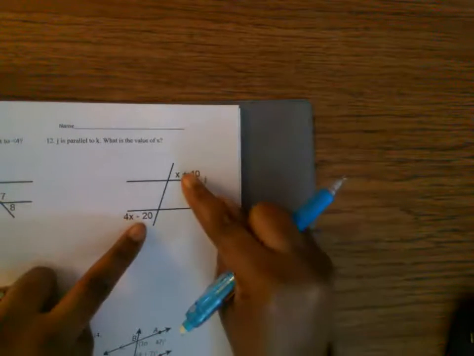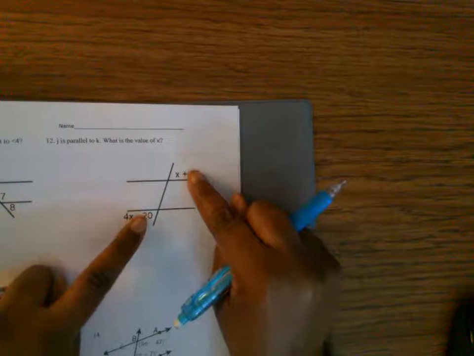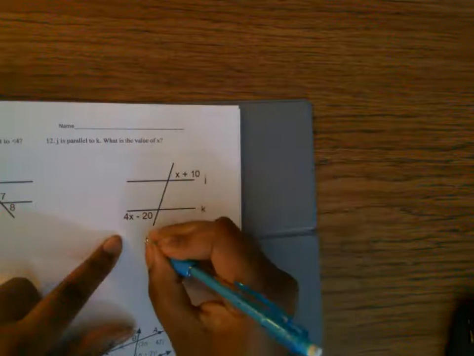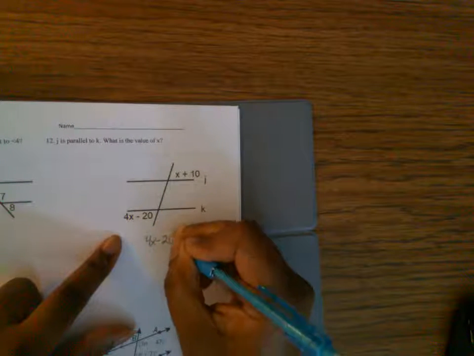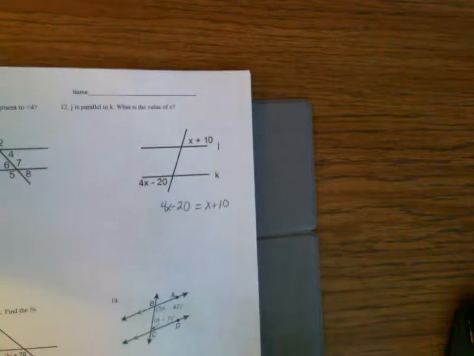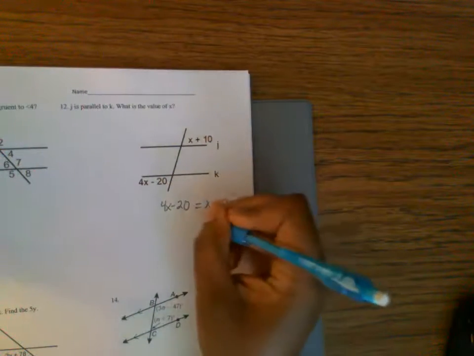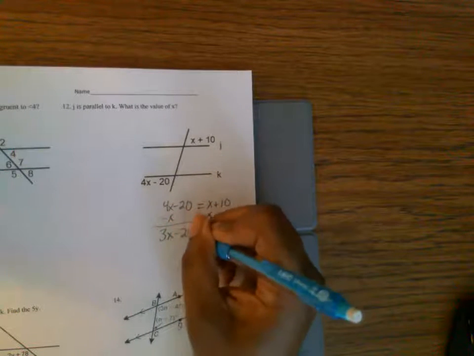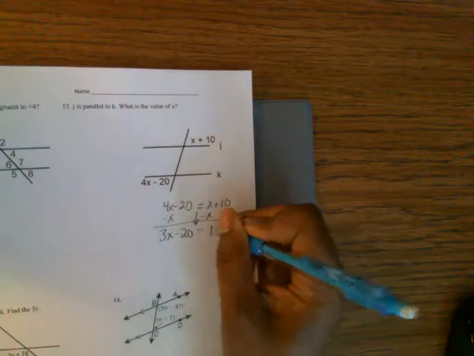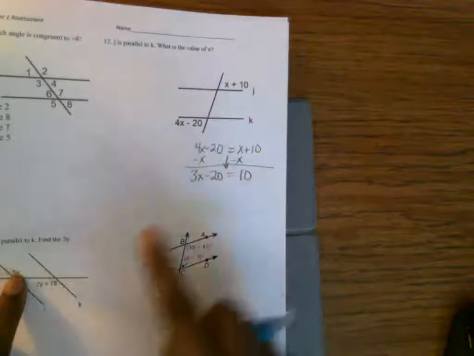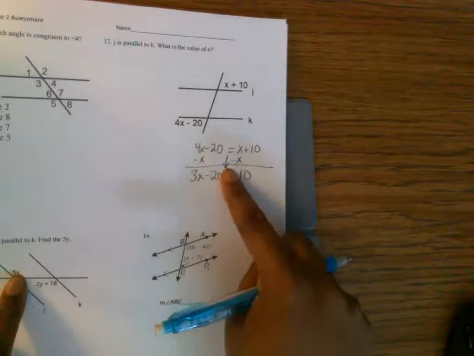Okay, look. These are alternate exterior angles. That means they're equal. So set them equal to each other and solve. That's it. Move the x over here. 3x minus 20 is equal to 10 and solve. Finish that out. That's your answer. The same thing here. These are equal. Do the same thing I did up here.